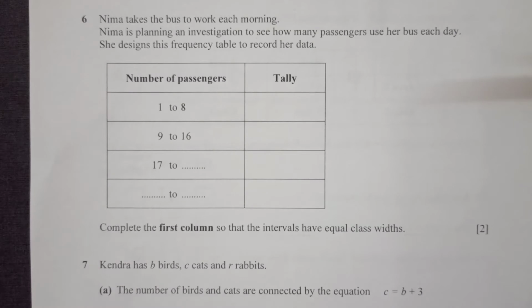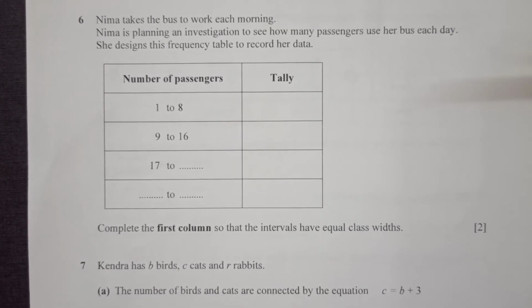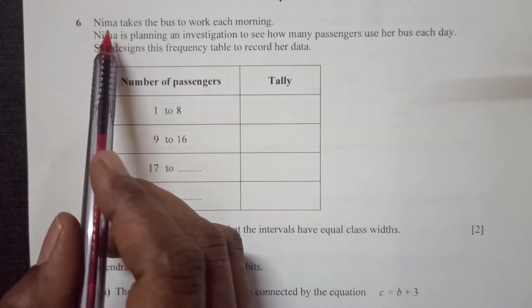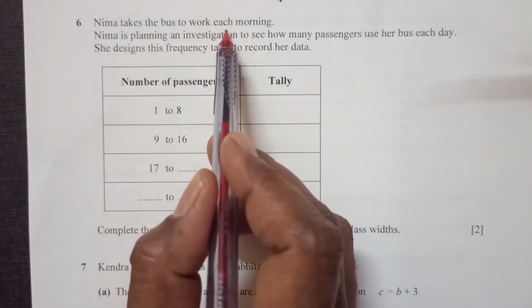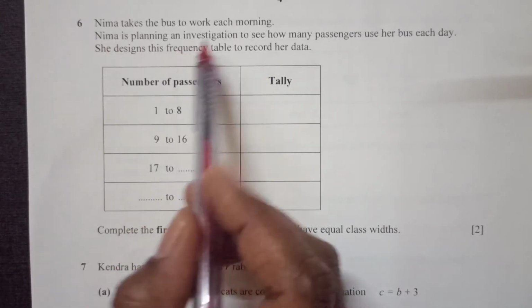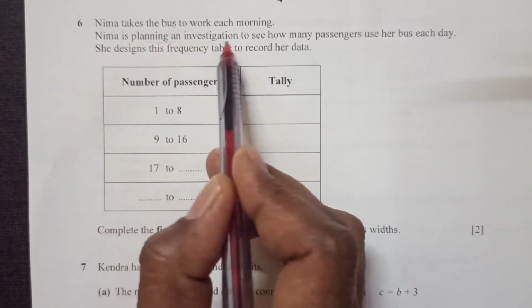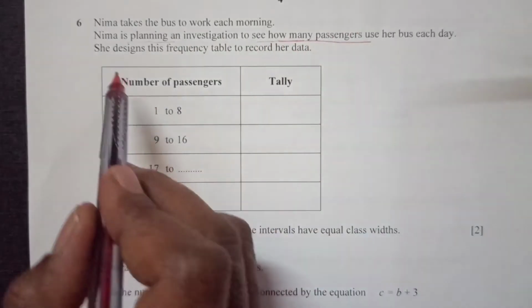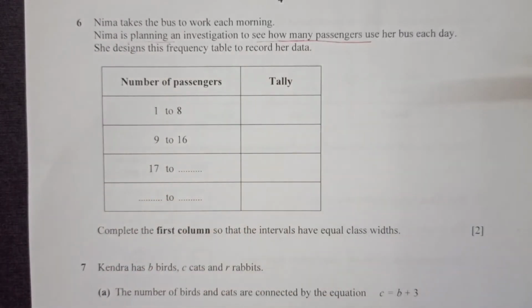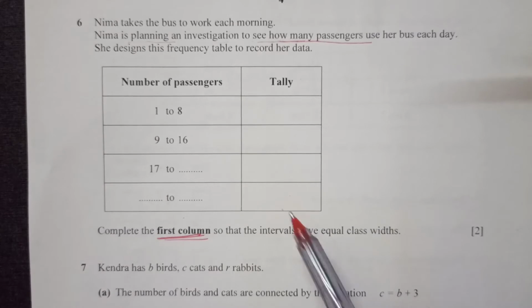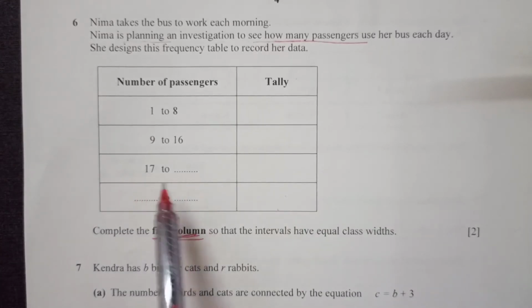Number 6. This seems to be a tricky question, so you should read each and every question very carefully. Nima takes the bus to work each morning. Nima is planning an investigation to see how many passengers use her bus each day. She designed a frequency table to record her data. We have number of passengers here, tally marks here. Complete the first column. We have nothing to do with the second column, although it's blank. We are just going to complete this one.